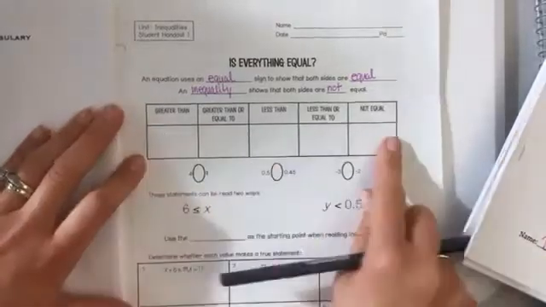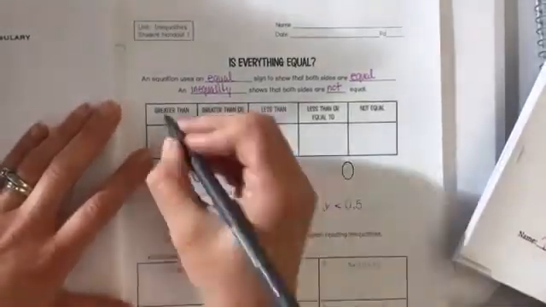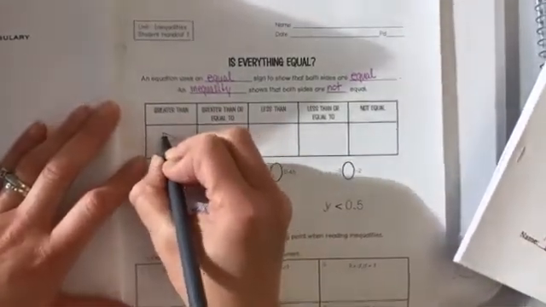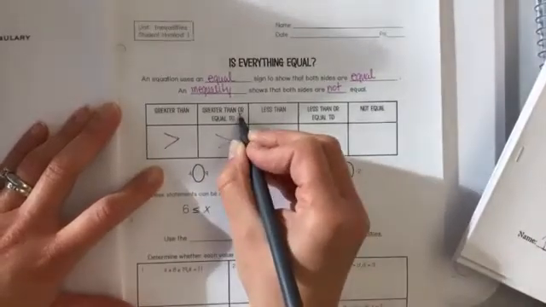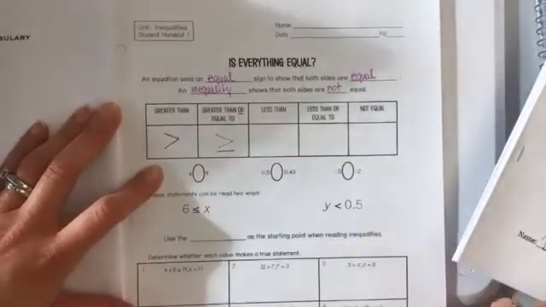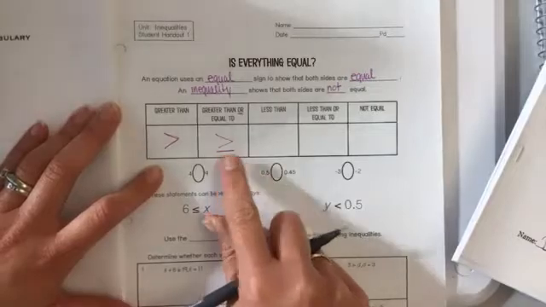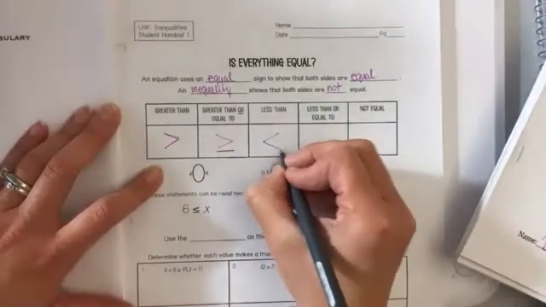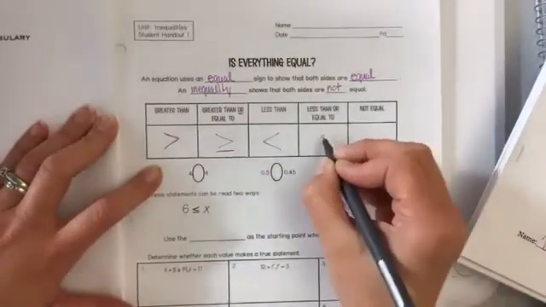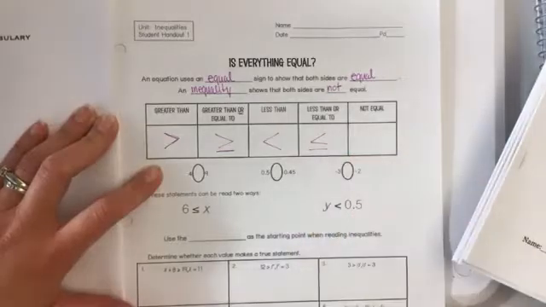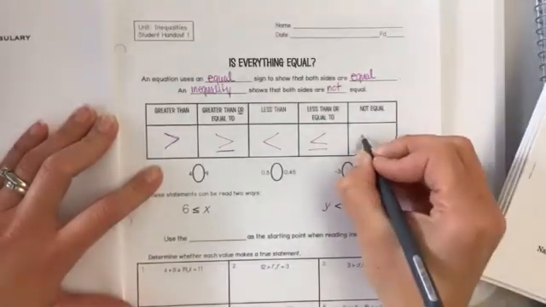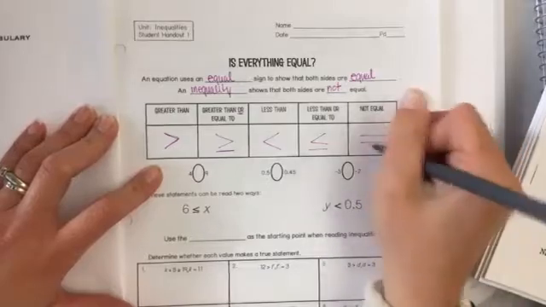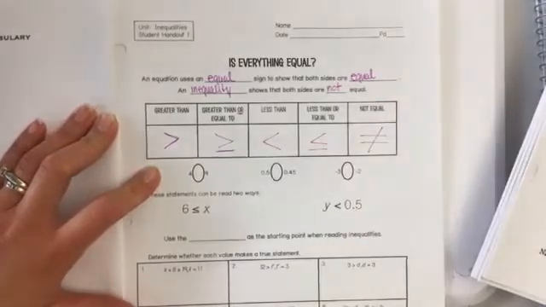So I'm just going to go through the symbols. Greater than opens to the left. Greater than or equal to has that line underneath it. Less than opens to the right. Less than or equal to opens to the right but has a line underneath it. And then not equal is an equal sign with a slash through it.